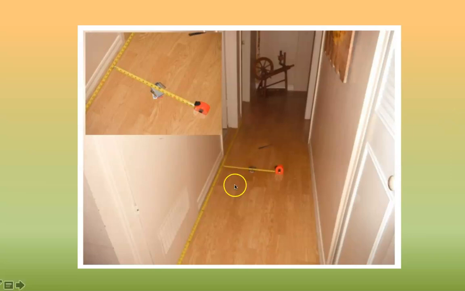Now this is a live example. Okay, so this is the baseline. Like this, you have to choose your baseline from two fixed points which are immovable, and there is an evidence here, so we are going to measure this evidence perpendicularly.